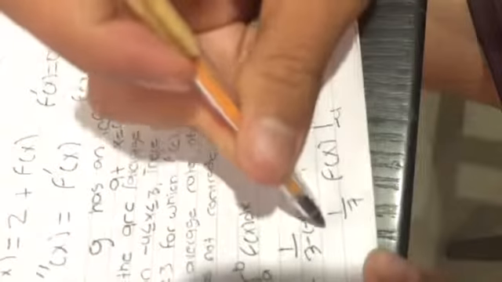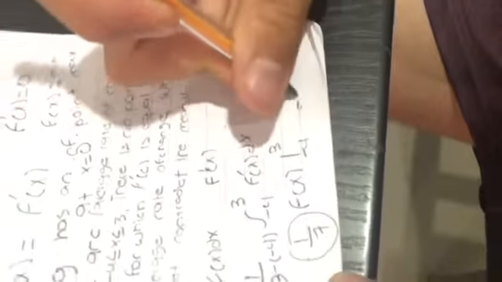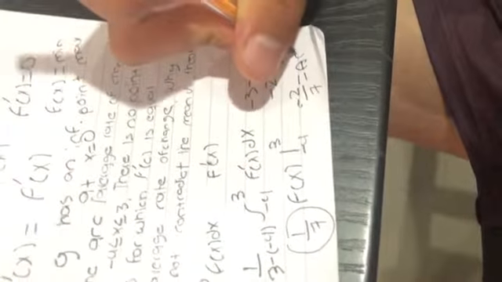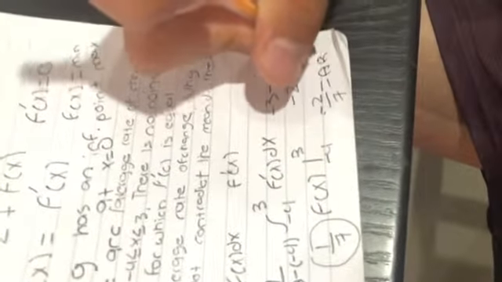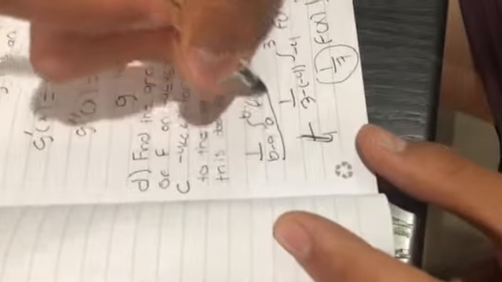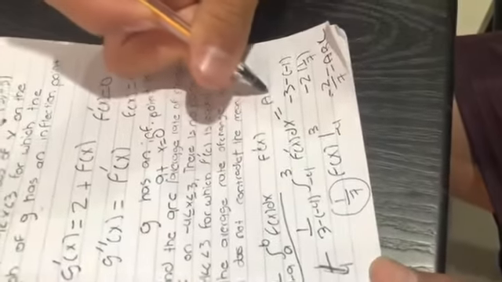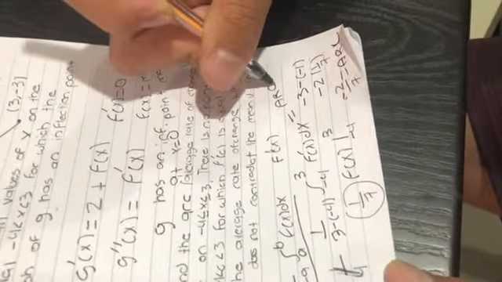So -3 minus -1 becomes -2 times the 1 over 7 that we got here, and we get -2 over 7, that is equal to the average rate of change. All of this is the formula of the second theorem of calculus.